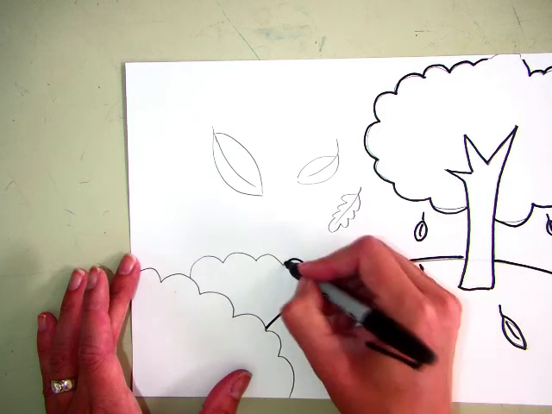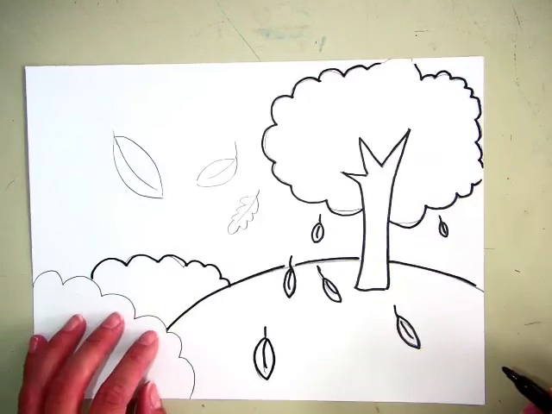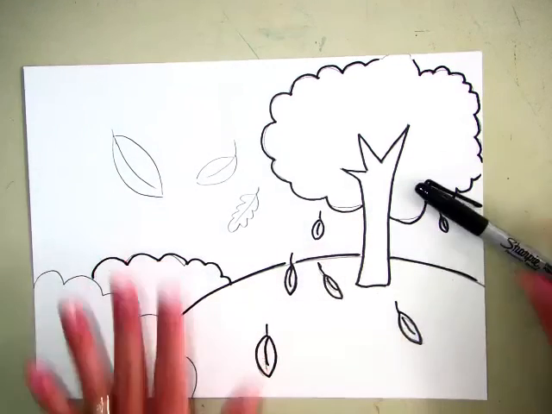So every pencil line that you drew is then going to be outlined. Okay? So in the folder they go. Cap the markers. Thank you for listening.